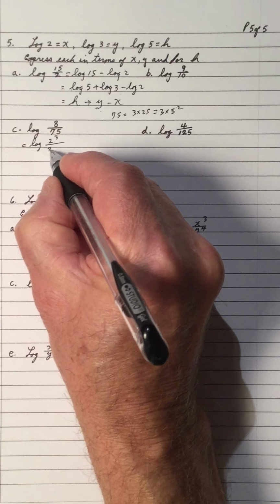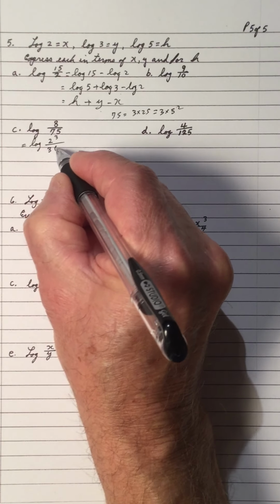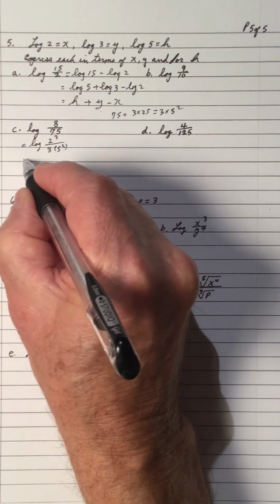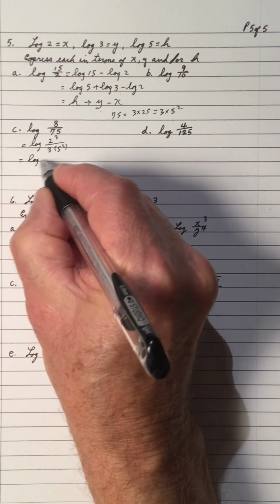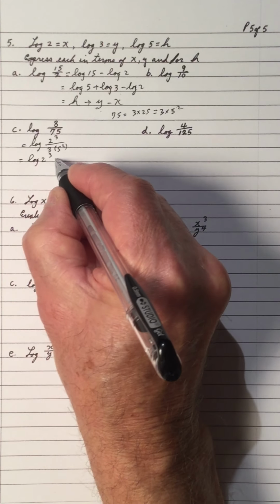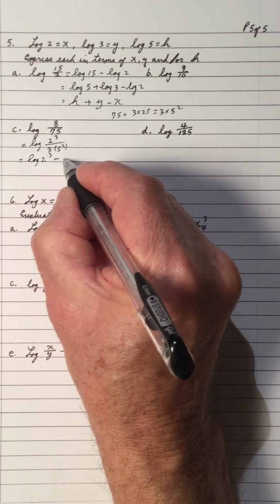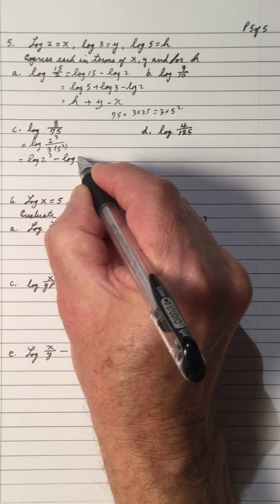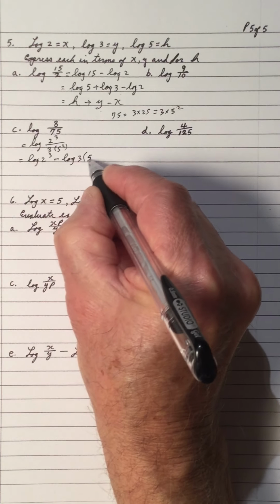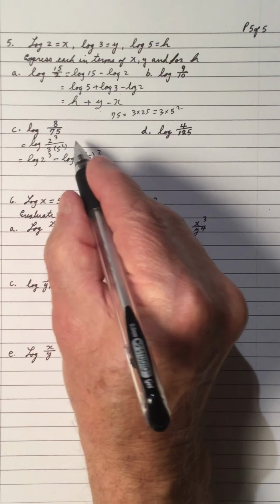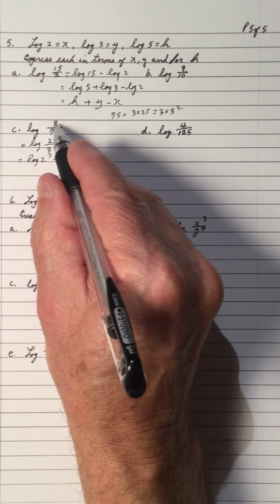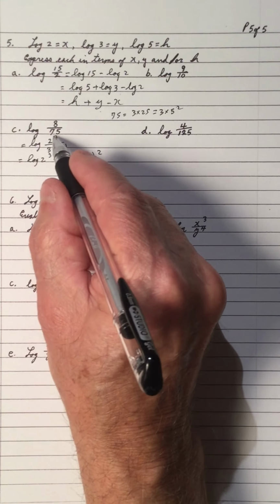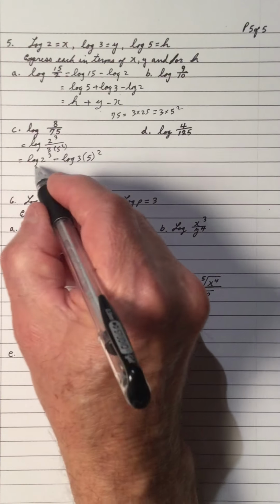So this is 3, and this is 5 being squared. So this is the log of 2 cubed, and the division is a subtraction. So this is the log of 3 times 5 squared. So I simplified 8 into 2 cubed and 75, broke it right down.